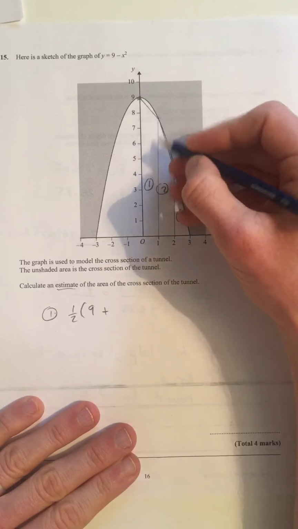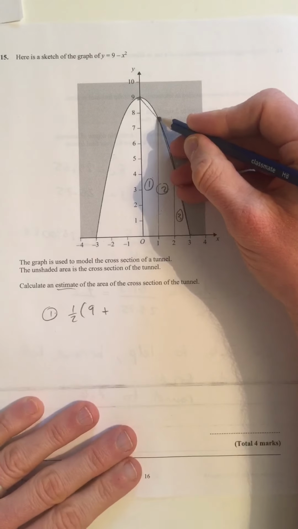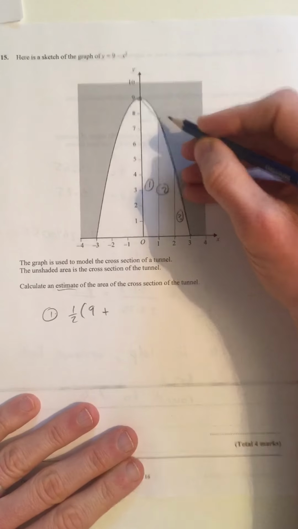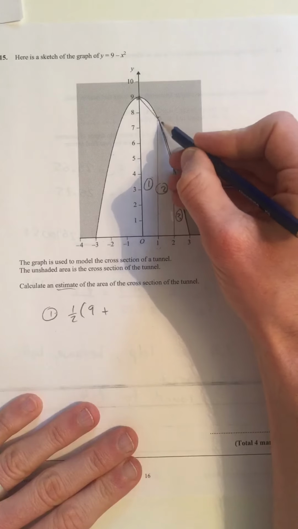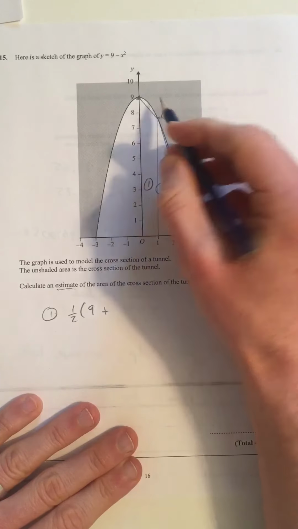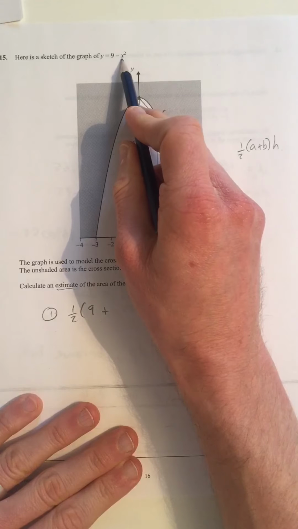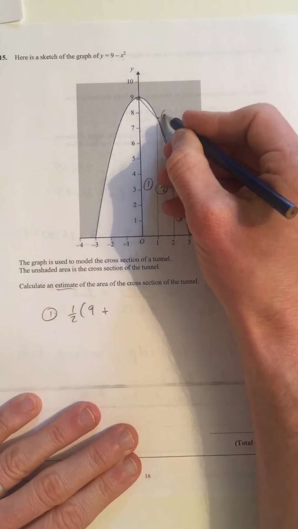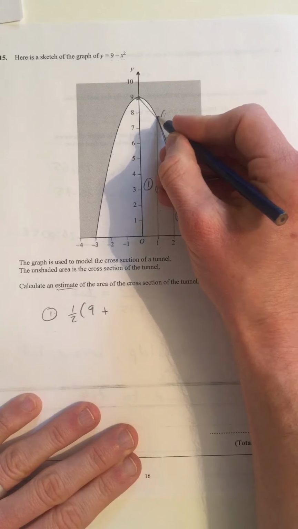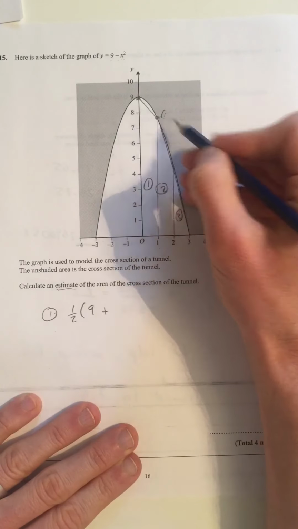Now, not entirely sure what that is exactly, but I could work it out pretty easily because I know that x is 1, and when x is 1, the y coordinate here, if I substitute 1 in here, I get 9 minus 1 squared. 9 minus 1 is 8. So this point here is 8.